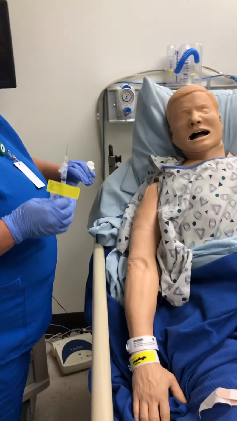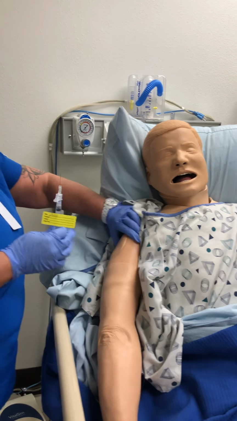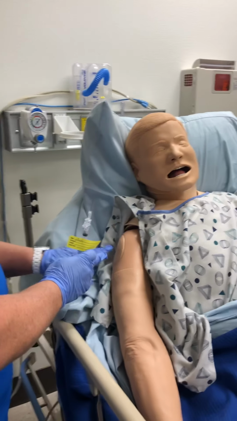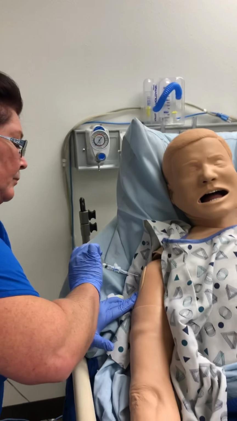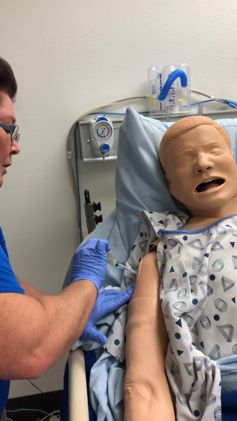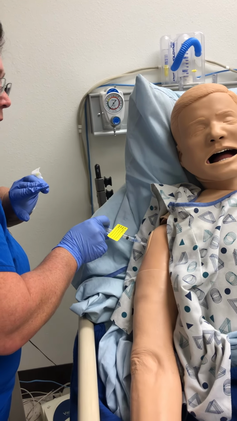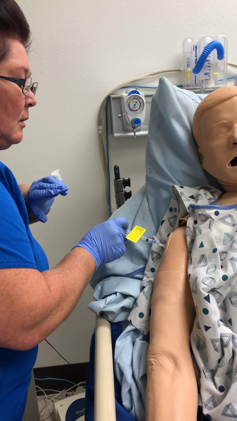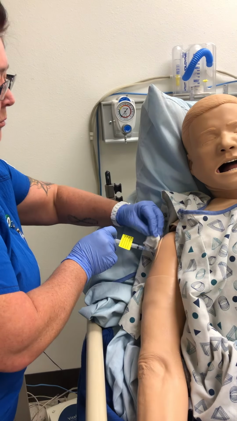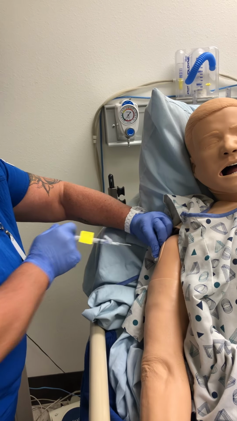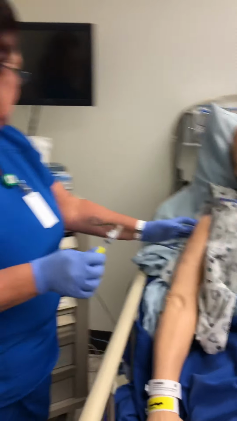And now I am going to go 3 fingers down from the acromion process. So I'm going to go right about here. I would pull down. I am going to inject till the hub's in. I would let go. This is the Z-track, and I'm going to slowly inject. And then this would be discarded into a sharps container.